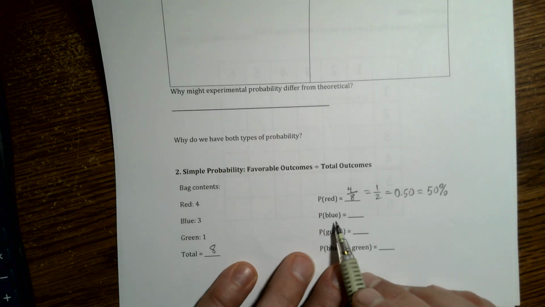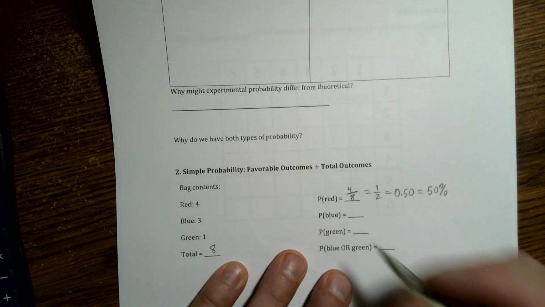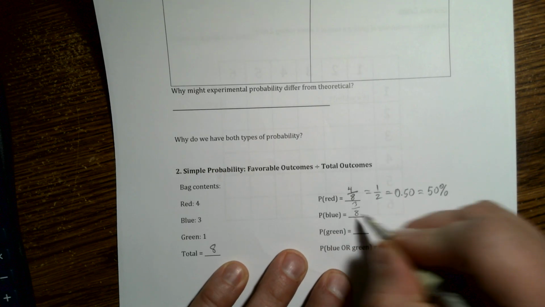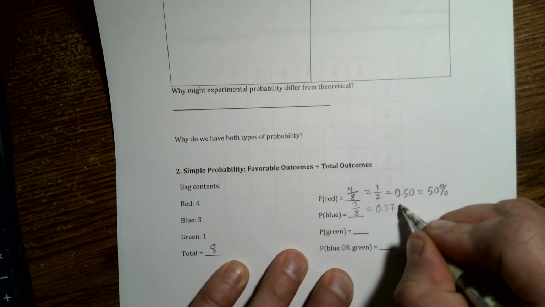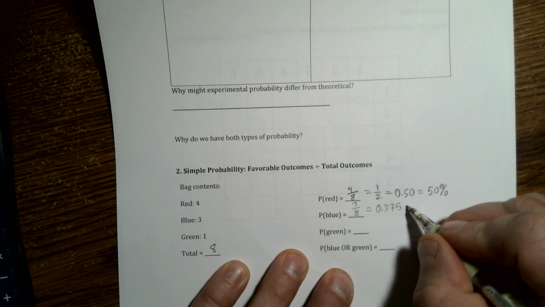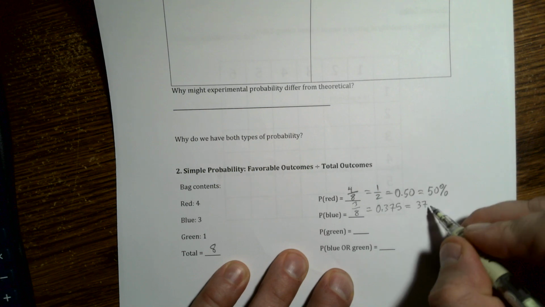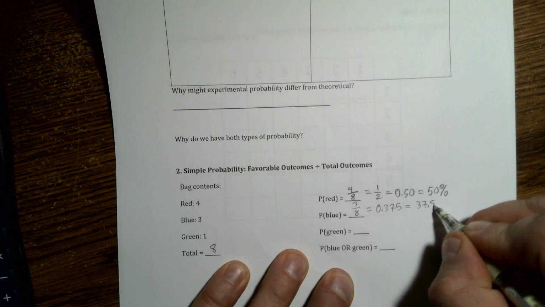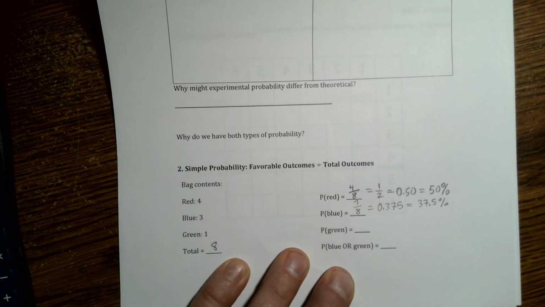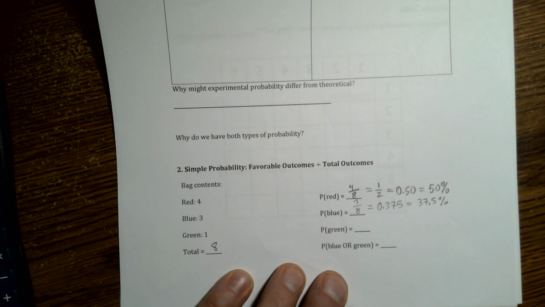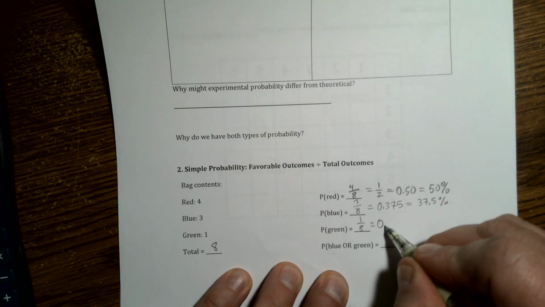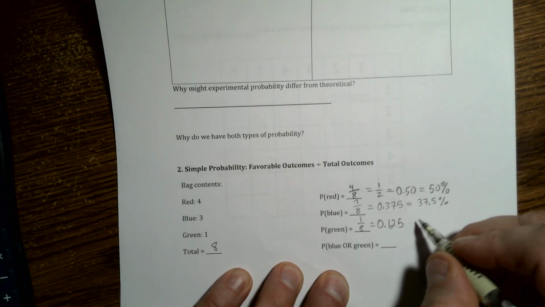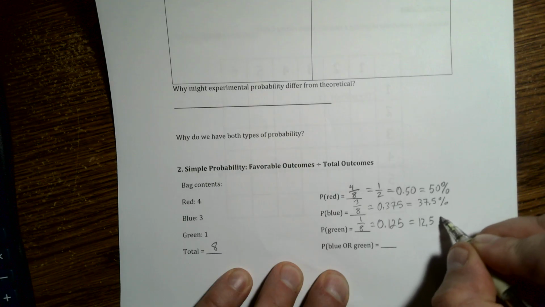What's the probability of pulling a blue marble? Well, how many blue marbles are there? There are 3. 3 out of 8. So this as a decimal is 0.375. And as a percent, 37.5%. And then for our next one, what's the probability of pulling a green marble? Well, there's only 1 green, so there's 1 favorable outcome out of 8. So that would be 0.125, or 12.5%.